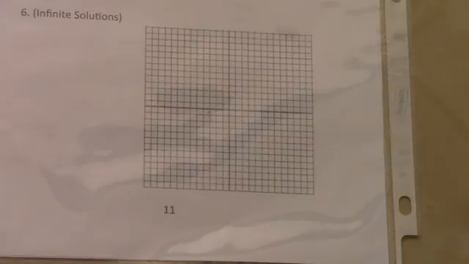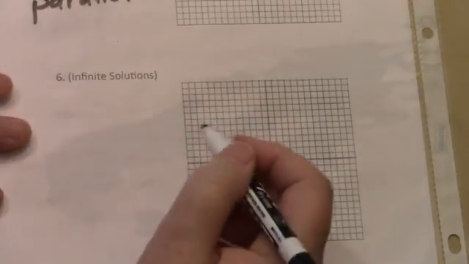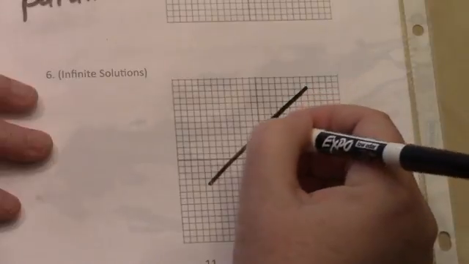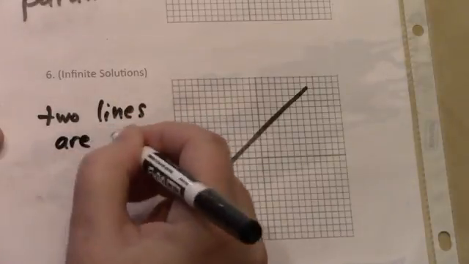Another one that's a little exception to what we've been learning is this infinite solution. Let's take a look at what infinite solutions means. Infinite solutions means the two lines happen to be the same line. They're not intersecting at one point, they're actually on top of each other. It's the same line. So you might have two equations that come up with a line that looks like that, and the second line also looks like that. Infinite solutions when the two lines are actually the same.